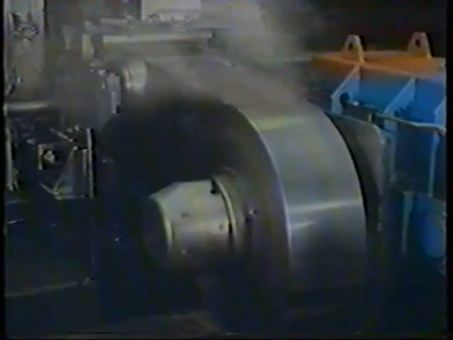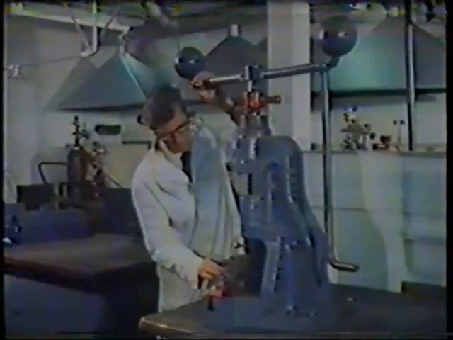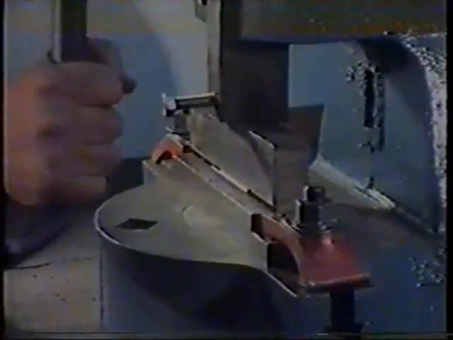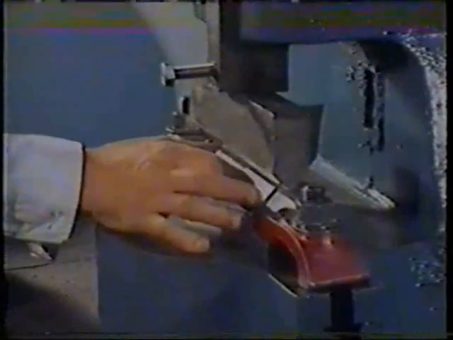Worked. But cold working changes the mechanical properties of many materials, including steel. If we bend a piece of cold work steel, this is the result. It's lost its ductility and it's become very hard.